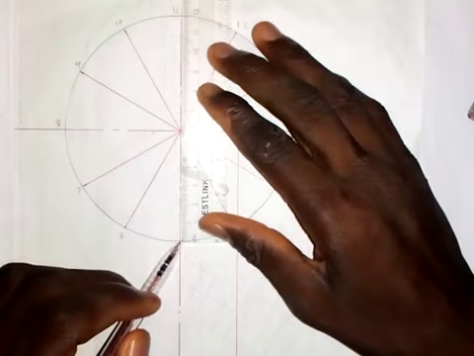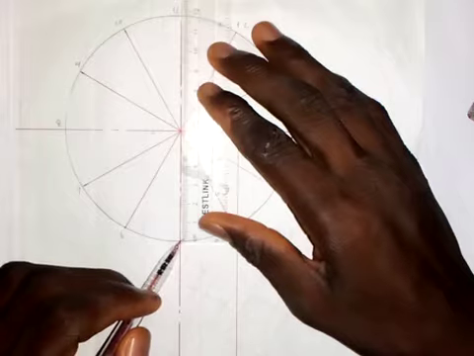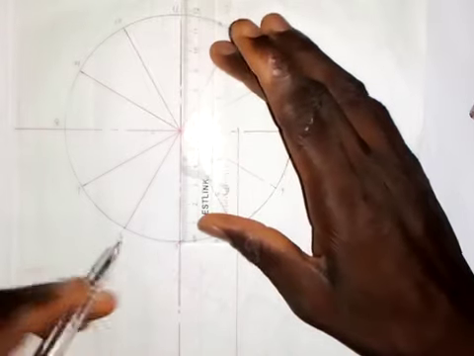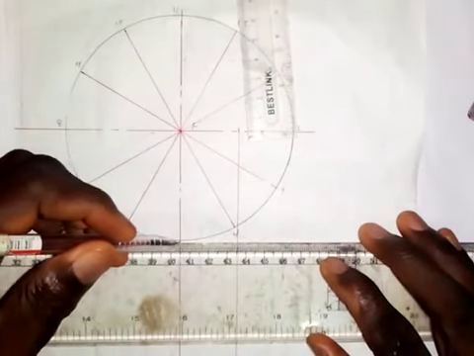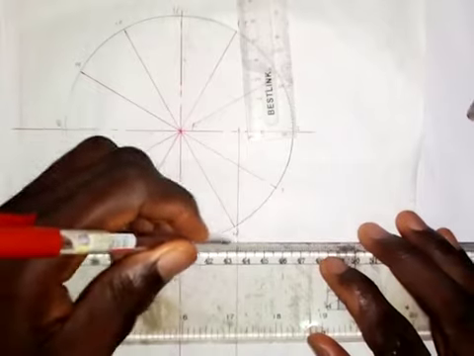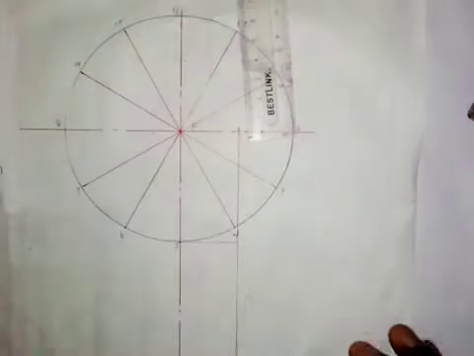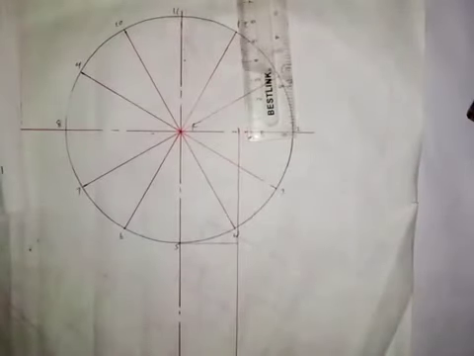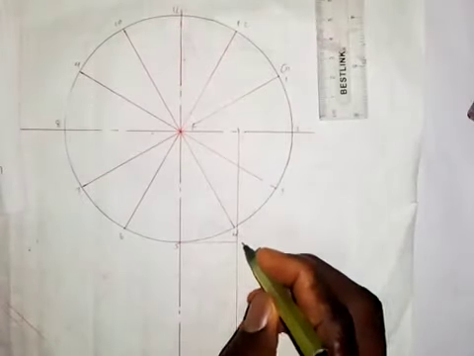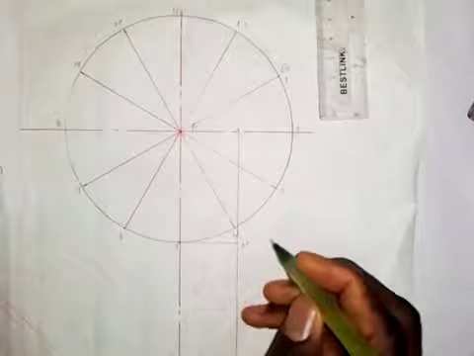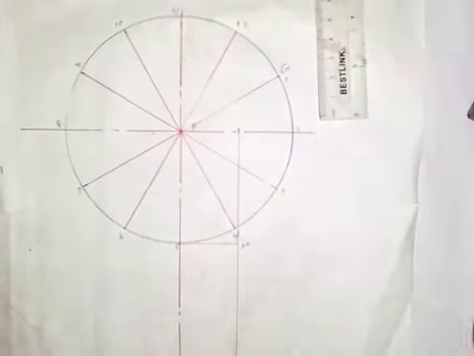So this is 60 millimeters. This is 60 millimeters from the center. So it's already from here to here. It is the radius of the circle, 60 millimeters. So I have point H here. So this is H. Then I'm going to take a measurement of 90.